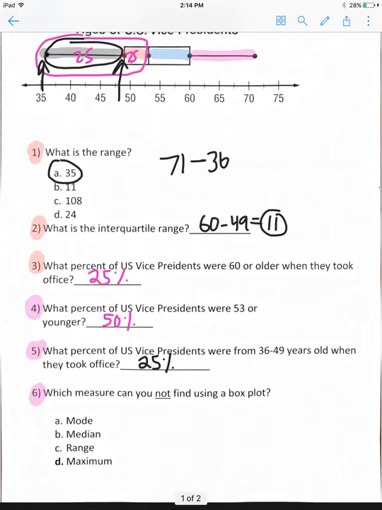Last, which measure can you not find using a box plot? Well, it says mode, median, range, or maximum. Well, I know I can find range because that's big minus little. I already did that. Number 1. I know I can find maximum because guess what? Here it is. There's the maximum. It's 71. It's the biggest number. Median. I know I can find the median because it is that line in the middle of the box. The median is 53. So the only thing you can't find is the mode.